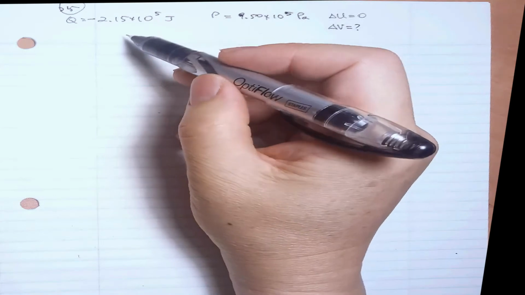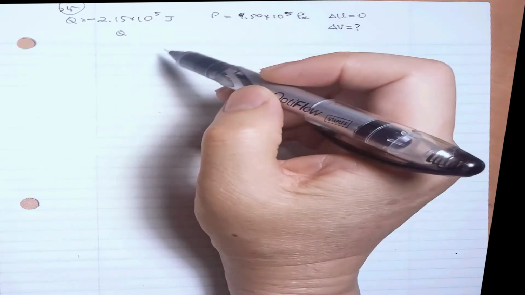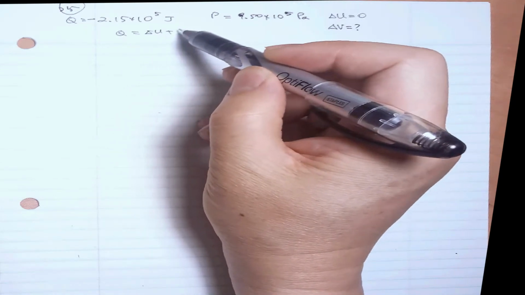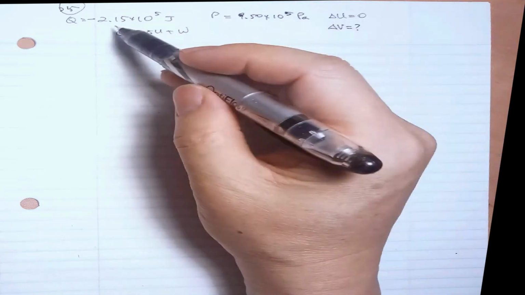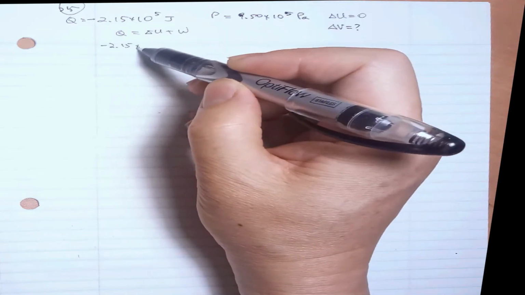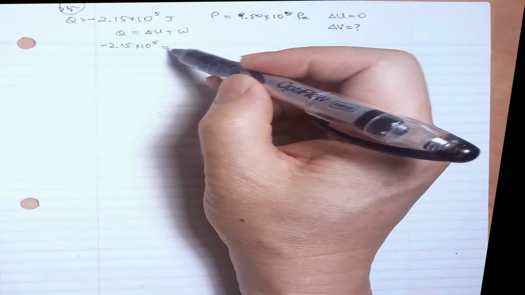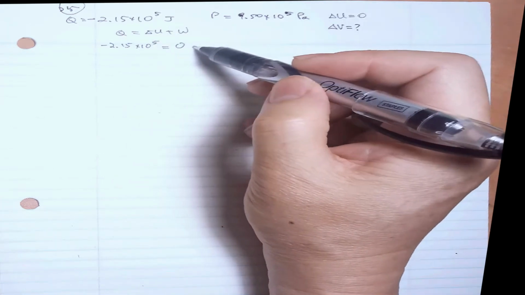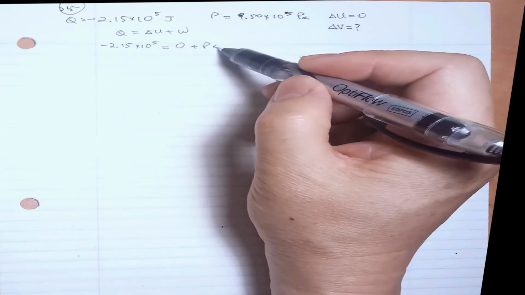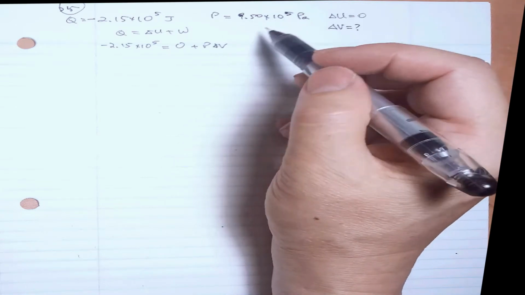Well, we know that the first law of thermodynamics means the change in heat is the change in U plus the work done. So they said that this is negative 2.5 times 10 to the 5th. That is the heat released. Yet delta U is 0. So the work done, which must be P delta V because it's constant pressure.